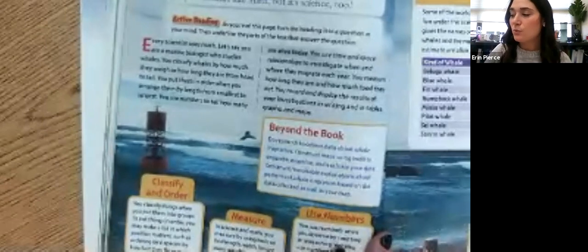Did you know that math and science are very interconnected? Using rulers and balances, putting things in order, measuring the speed of a car, making tables and graphs. Sounds like math, but it's science too. Every scientist uses math. Let's say you are a marine biologist who studies whales.